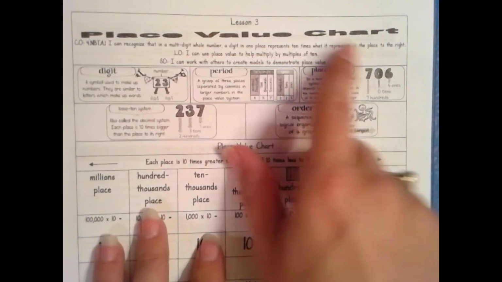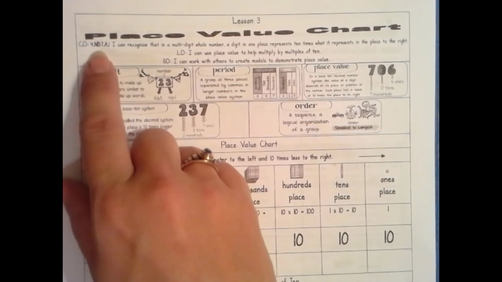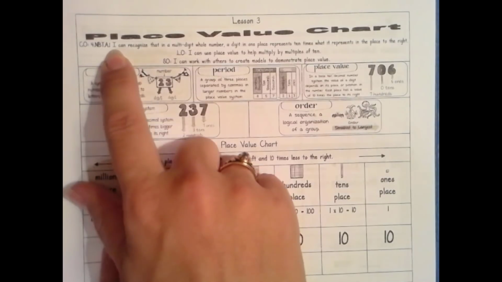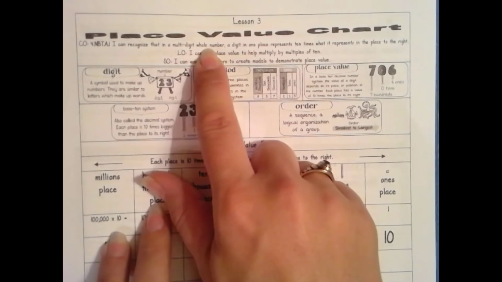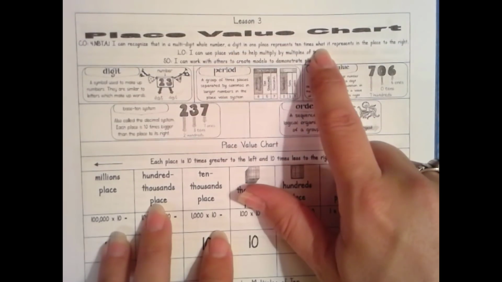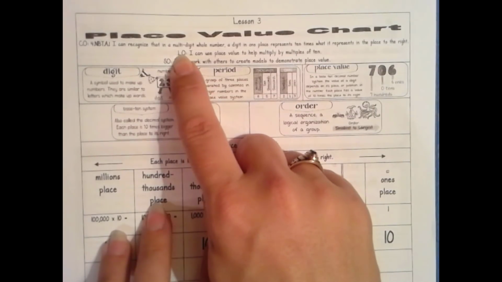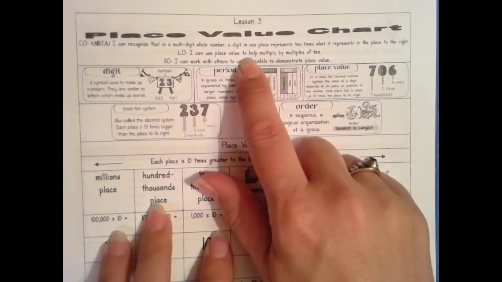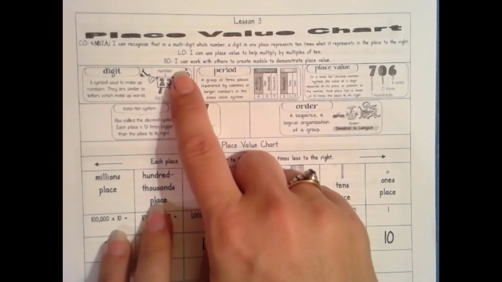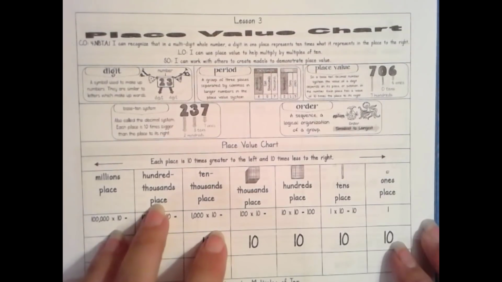So, place value chart. Here's our content objective, 4.NBT.A.1. So that's 4th grade, Numbers Base 10, A1. I can recognize that in a multi-digit whole number, a digit in one place represents 10 times what it represents in the place to the right. Language objective: I can use place value to help multiply by multiples of 10. Social objective: I can work with others to create models to demonstrate place value.